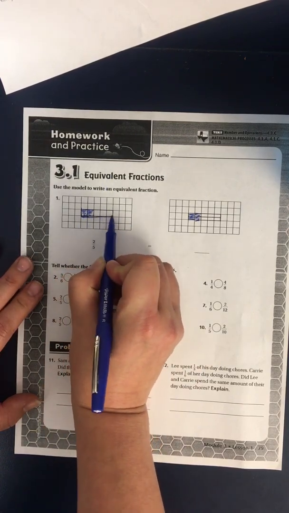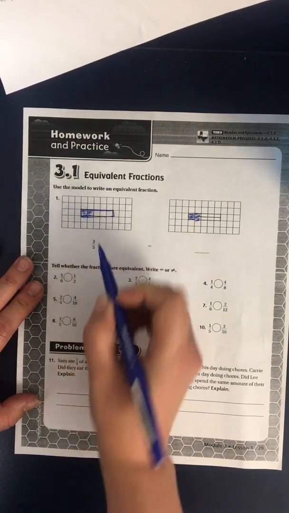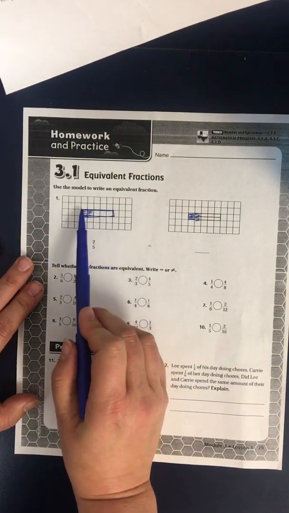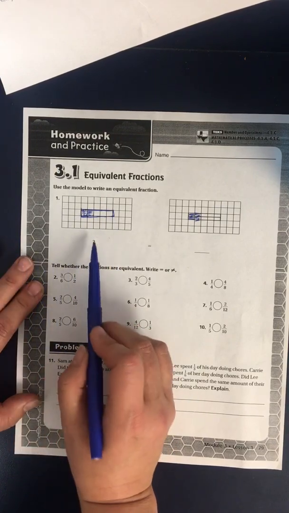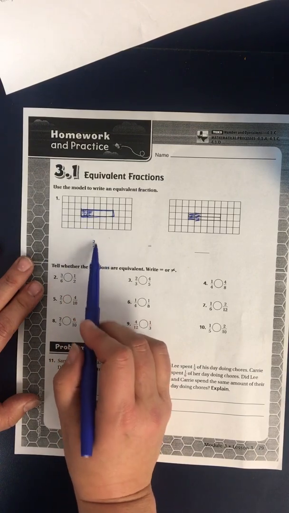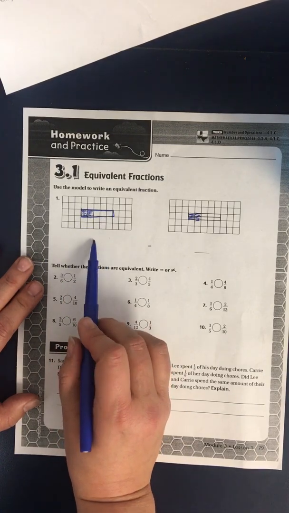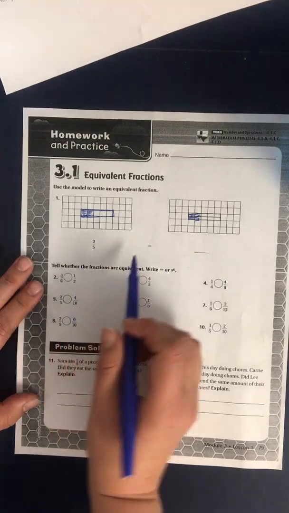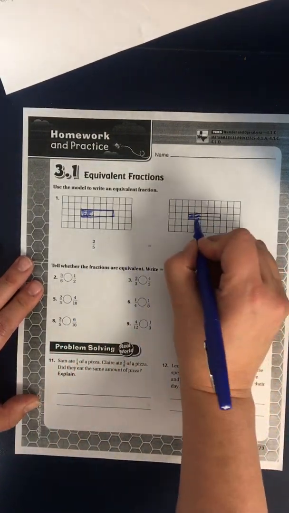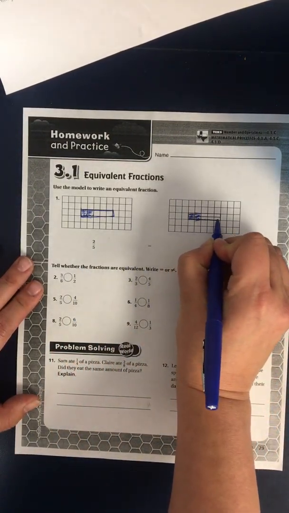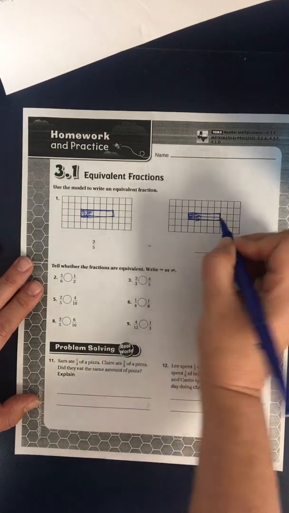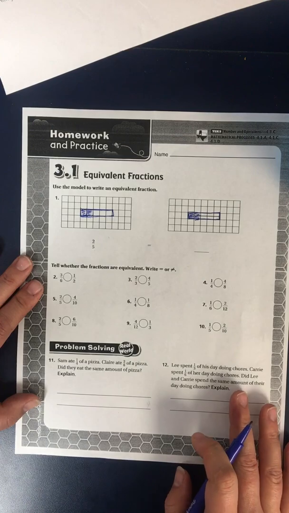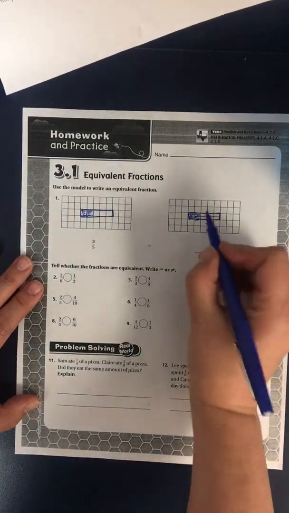If you can't see that very well, they have 5 squares. They have a box around 5 squares. So the whole is 5, and how many are shaded in? 2. So that represents 2/5. Here they've taken those same squares and put a box around it so you can see it's the same area, the same size, but they did something else.